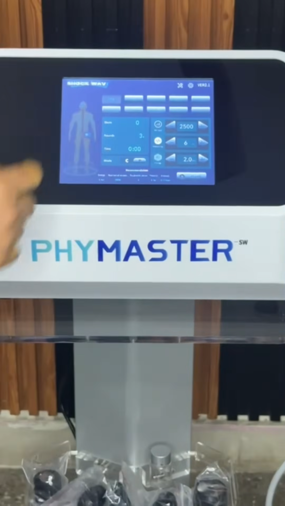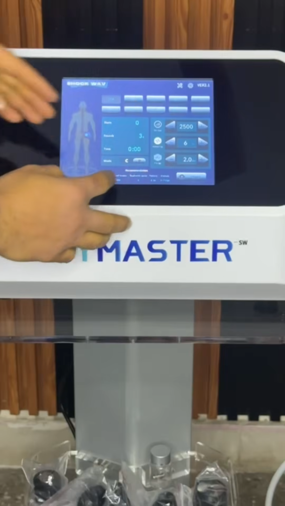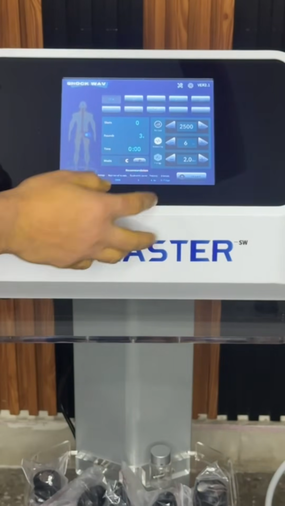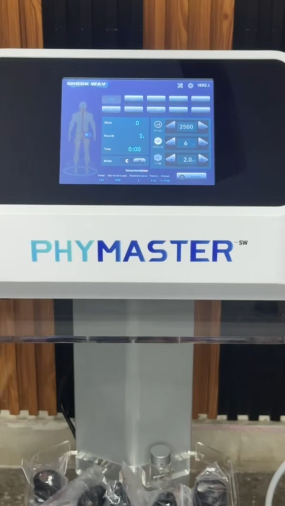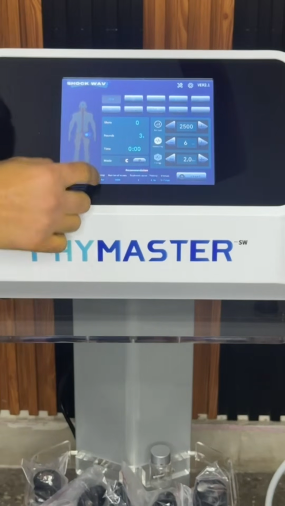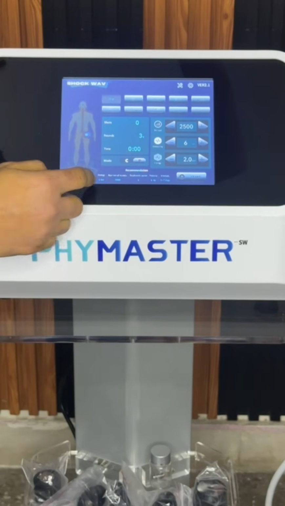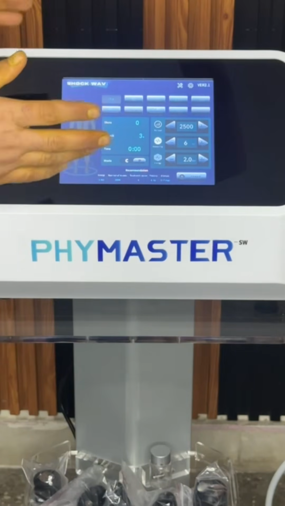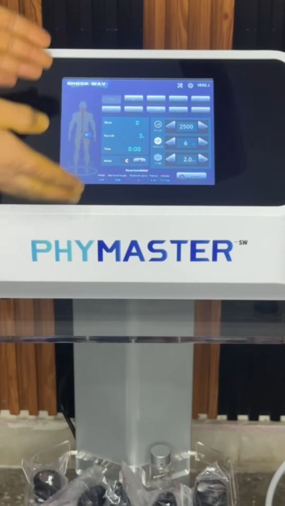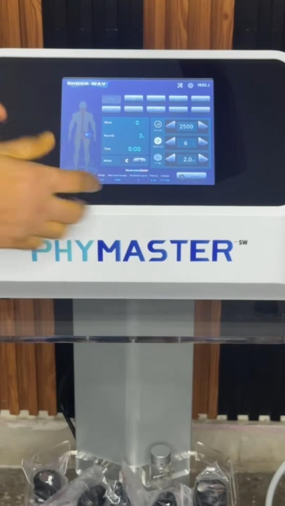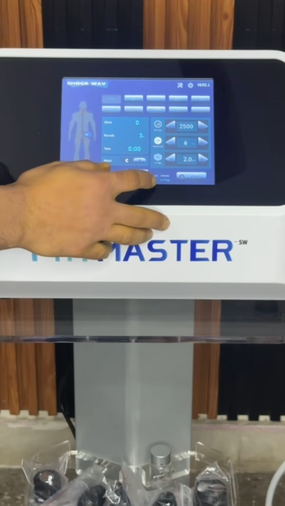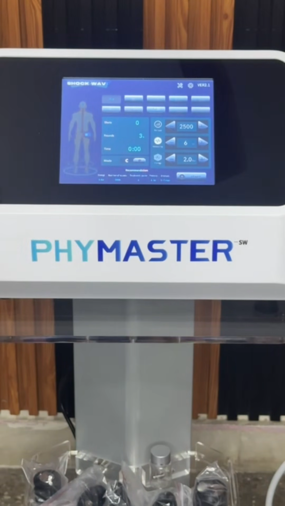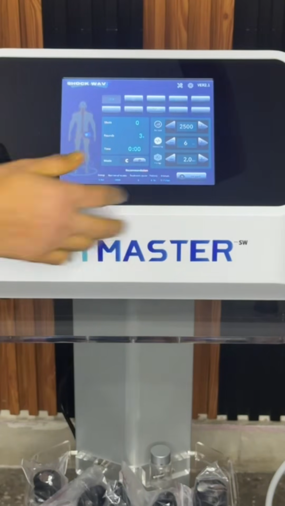So now I will show you, if I select the hip section over here, you can see that interface. But before that interface, first I will tell you the recommendation. If you select the hip, you get the recommendation of 5 bar as energy. If you are using it on the hip area, you should use 5 bar intensity, number of shots 2000, treatment course 5, energy 4, frequency 4 hertz. So the suggested frequency is 4 hertz, and the interval is 5 to 7 days.